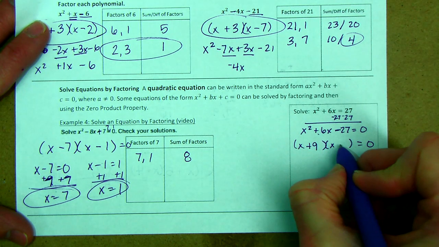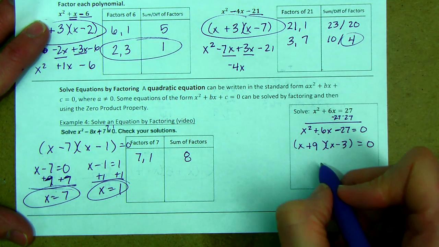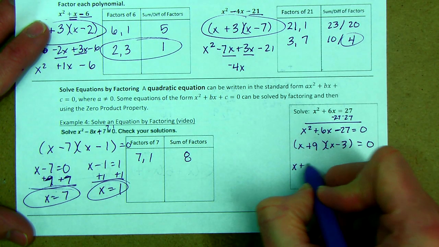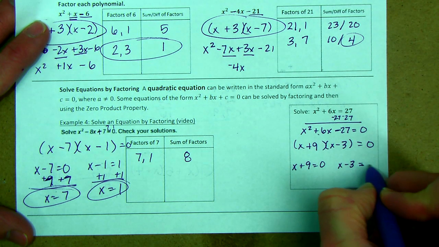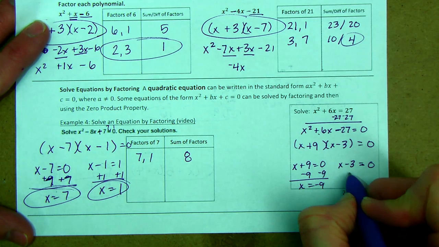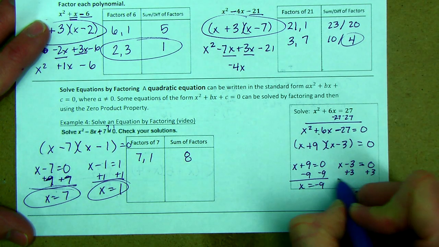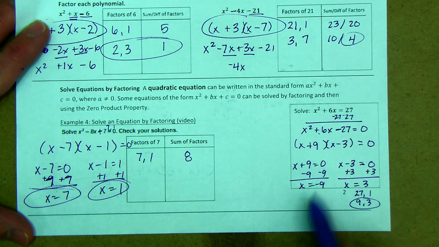Set them both equal to 0 and solve. Subtract 9, we get negative 9. Add 3, we get positive 3. And there are 2 solutions.